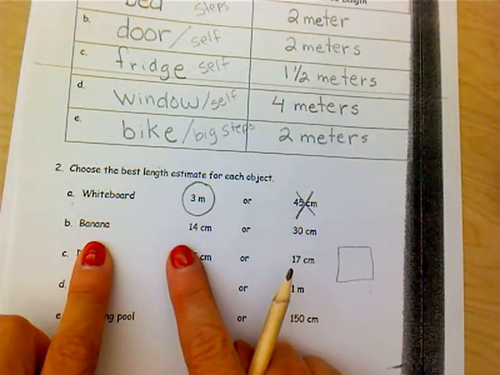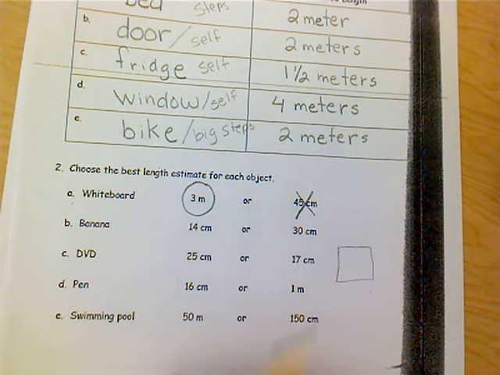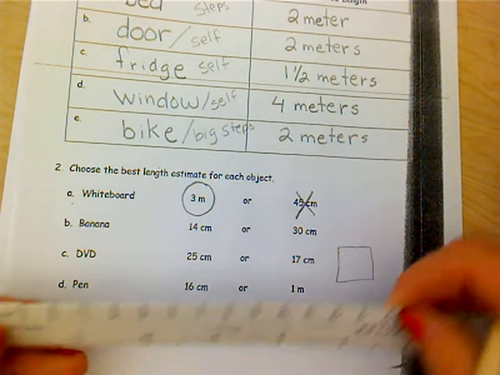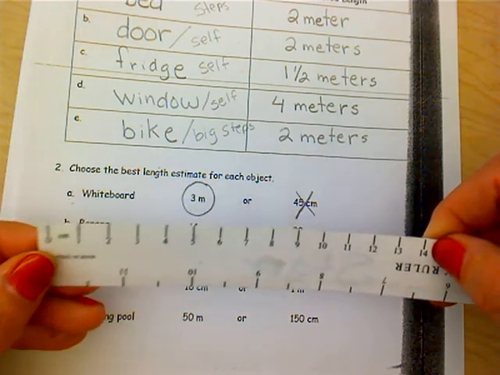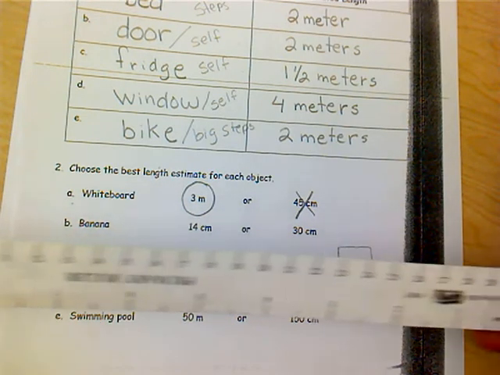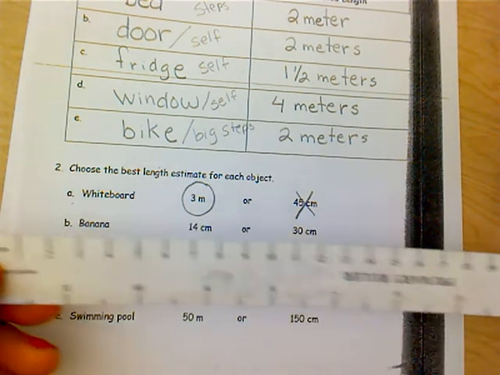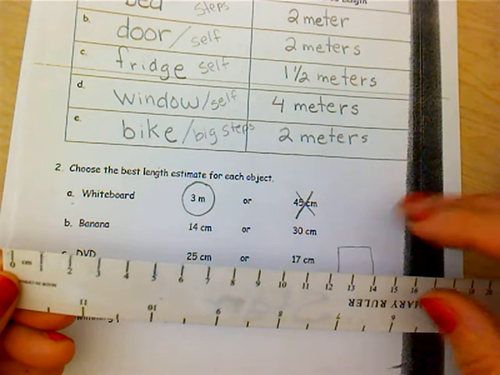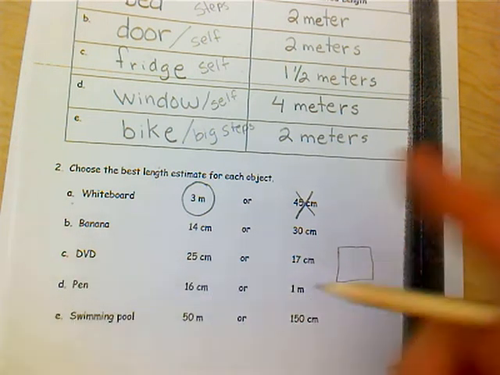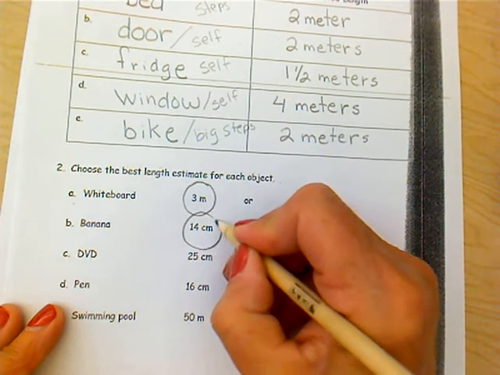So if you are thinking in terms of a banana, would a banana be about 14 centimeters? Here's 14 centimeters compared to 30 centimeters, which would be my whole meter stick. Is it more reasonable that a banana would be about 14? I hope you said that it would be about 14.